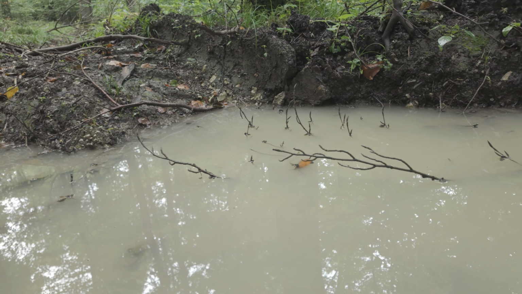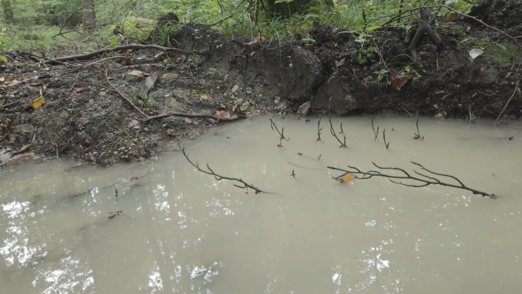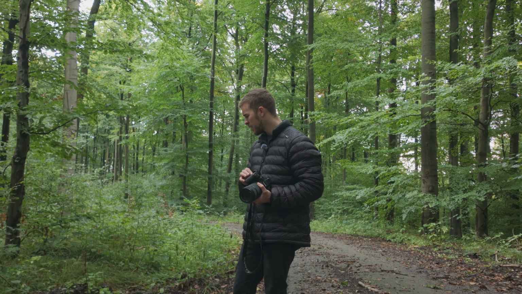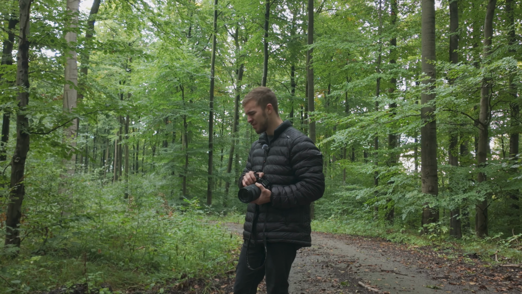Then I have this one leaf which is orange over there. And just shot a couple of images from that. Probably gonna be a black and white one. It just looks very, very interesting.